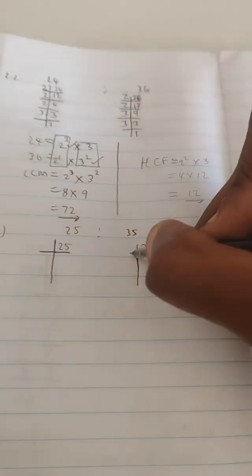25 and 35. Let's get kicking again. 25 and 35, let's find the prime numbers that go into 25, starting with the smallest. The smallest prime number that goes into 25 is definitely 5. How many times does 5 go into 25?